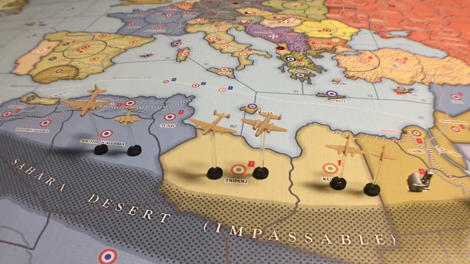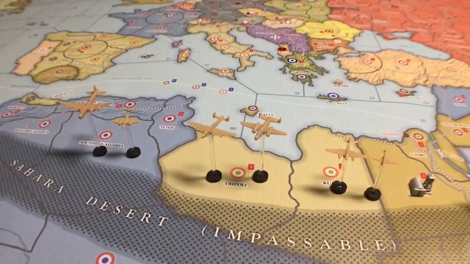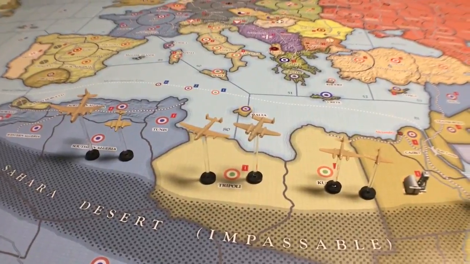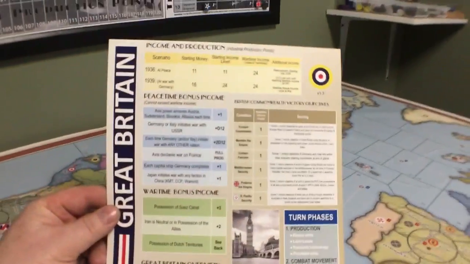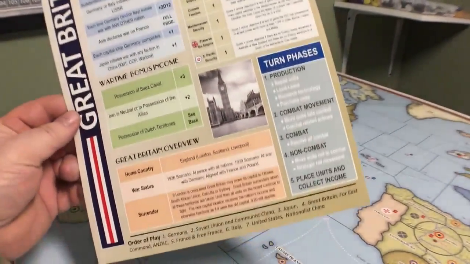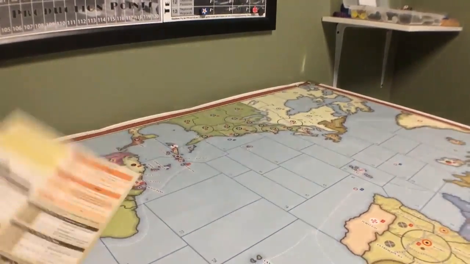So to find the information on those, if you're looking in the rule book, you can start on page, I think it's 54. Yeah, it's page 54 and 55. That's where you'll find the information. But also, if you want to find the numbers for them, you've got your card here. Like here's the Great Britain card, right? And that's what you get when you download the rules from Historical Board Gaming.